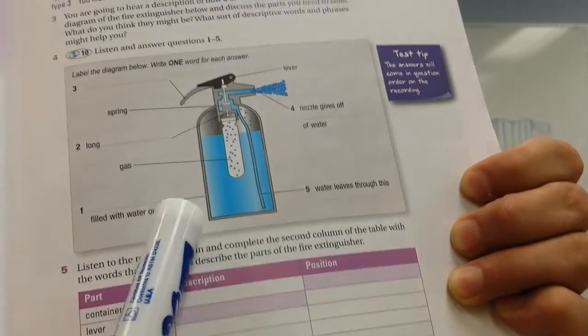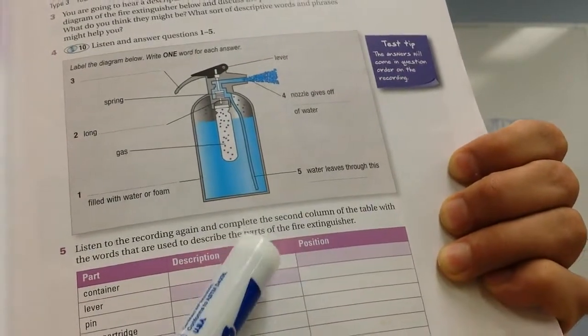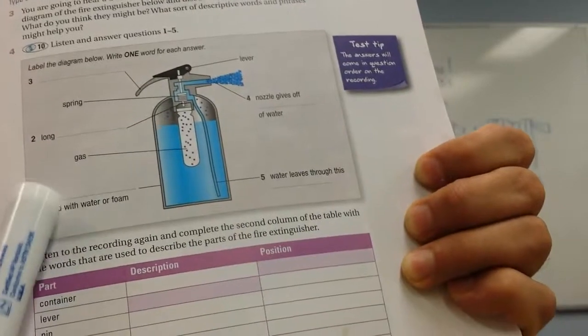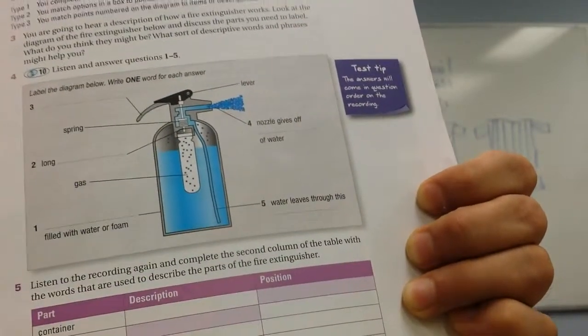Number 1, filled with water or foam. What is filled? Is a container filled? No, tank. Is it the tank? Okay, tank or container. Number 2, I see a long something here. A long, is it a rod? Is it a pin? So these are the things I should guess.